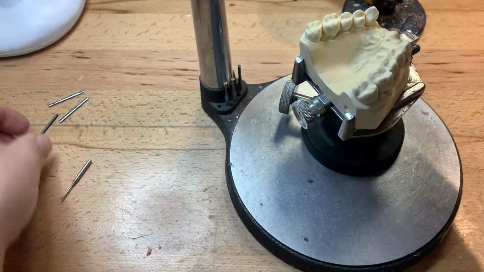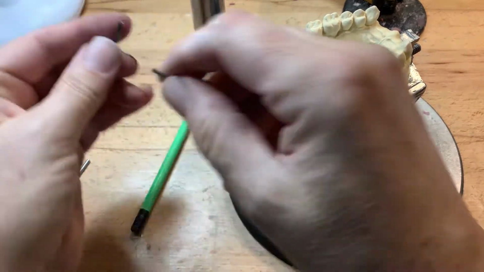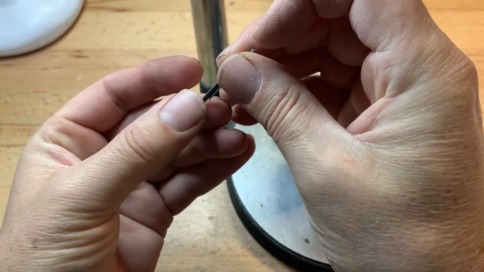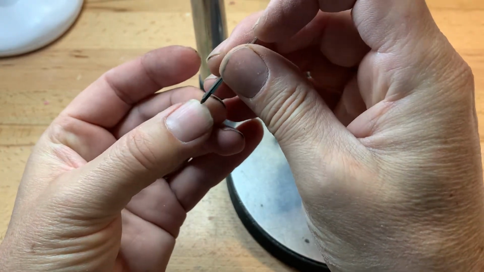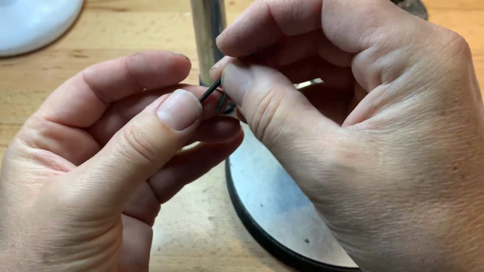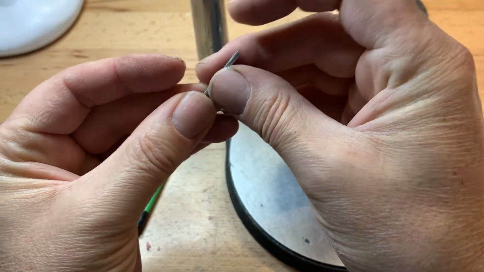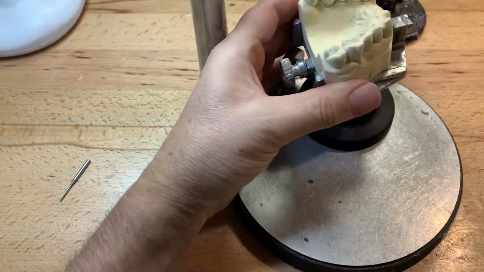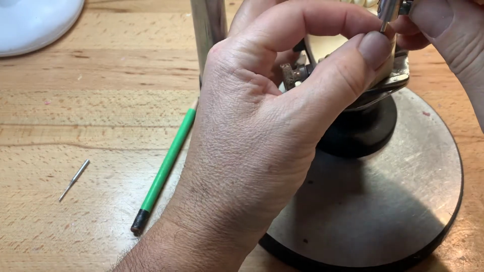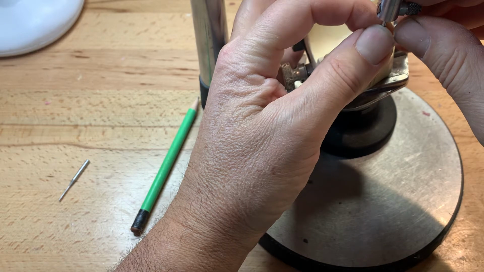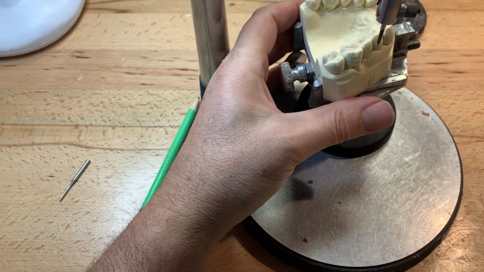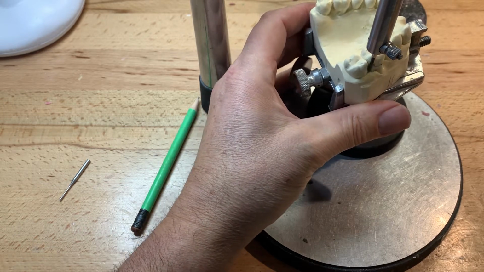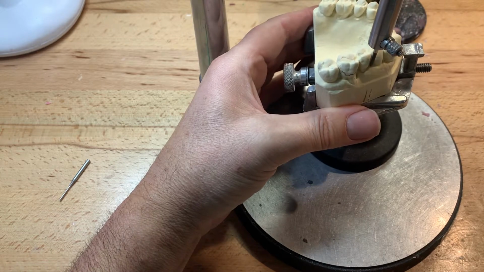And then we can mark the height of contour with our lead graphite. Let me just try to expose some lead a little bit more, because they're quite long, these teeth. Height of contour of 6.